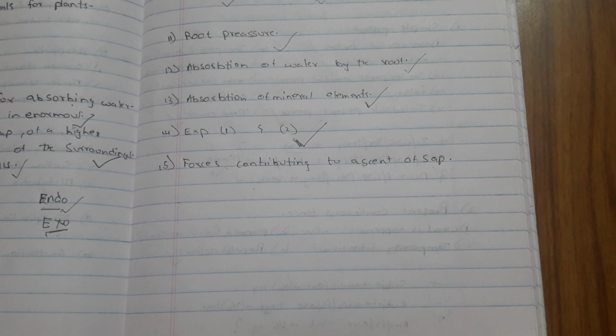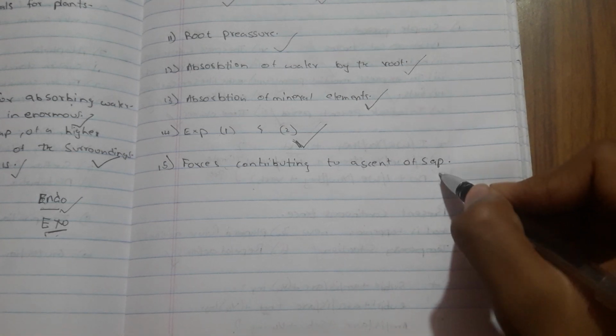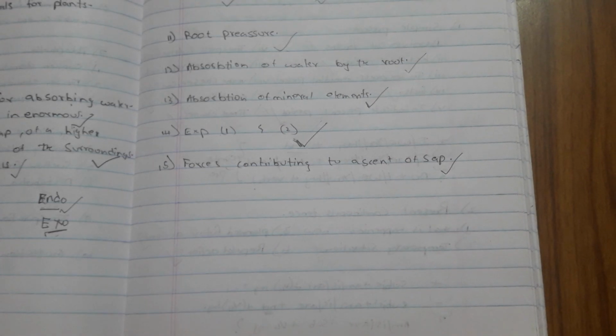Another important point of this chapter is the downward movement of sap. Downward movement of sap is relatively simple: the food manufactured in the leaves is dissolved in water and flows down mainly on account of the force of gravity. So by this we have completed our chapter 4, that is absorption by roots.